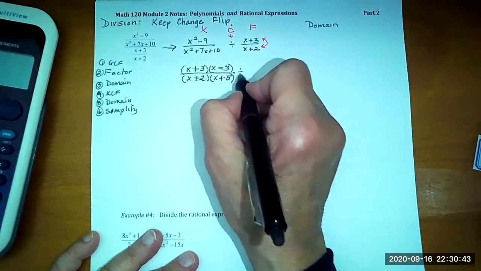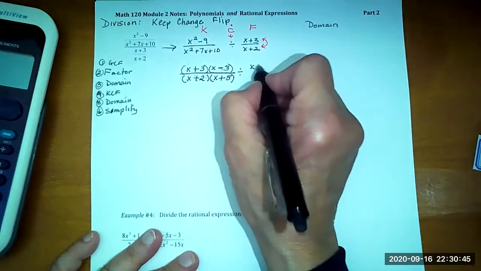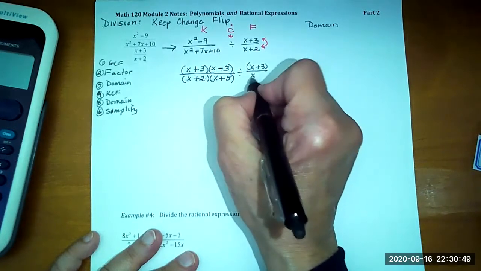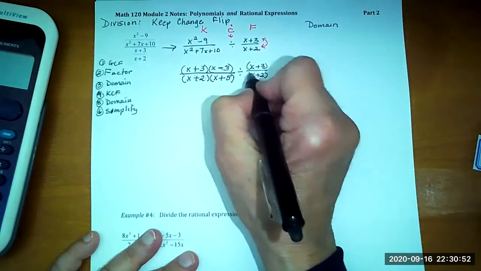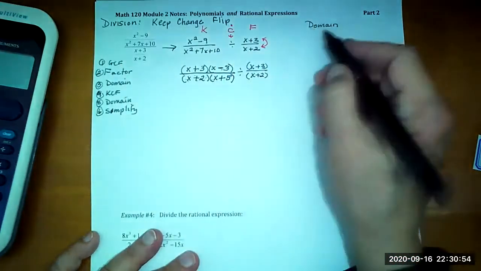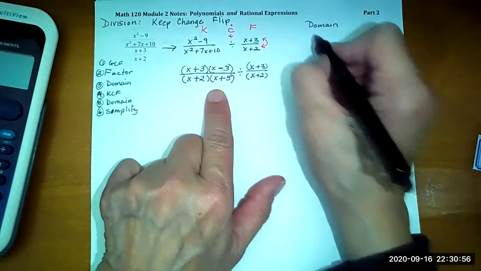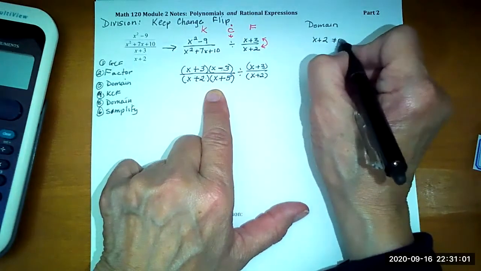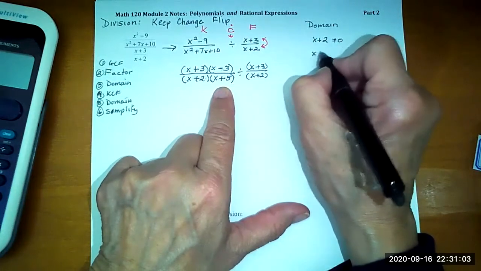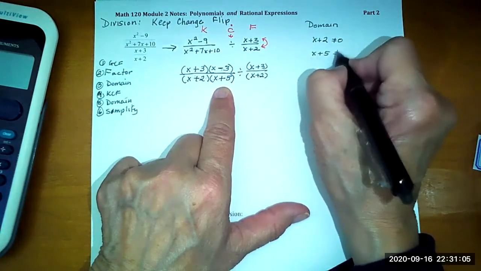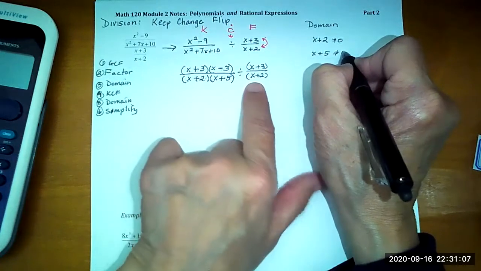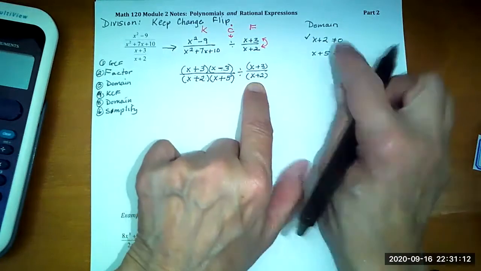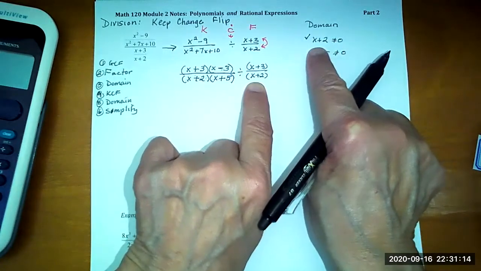We're dividing this by x plus 3 times x plus 2. I'm keeping it in the original form. So our domain, we look at the original. Our domain, we've got x plus 2 cannot equal 0. We've got x plus 5 cannot equal 0. And we've got x plus 2 cannot equal 0. So we don't need to rewrite it again. We'll just remember that we have it twice.